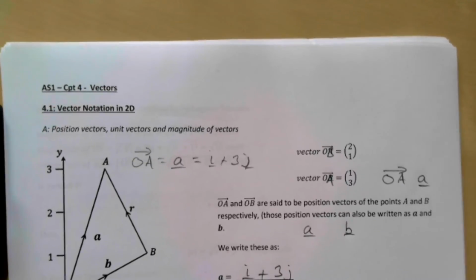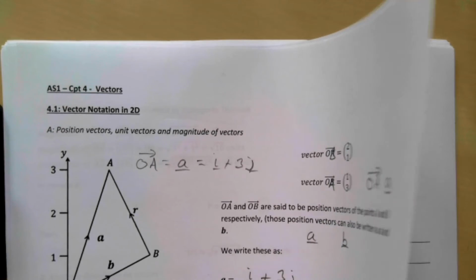So that's pretty much the basics of what we've done there on that first page. On to the next wee bit.